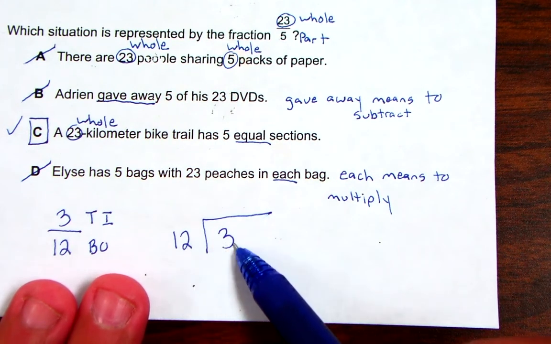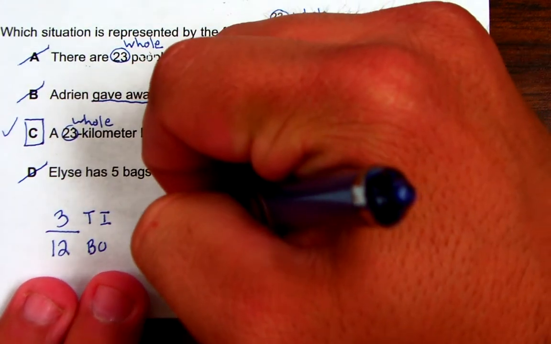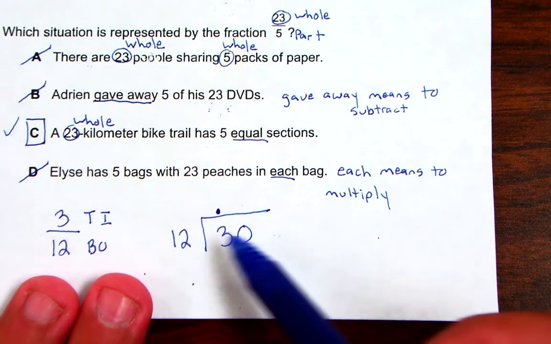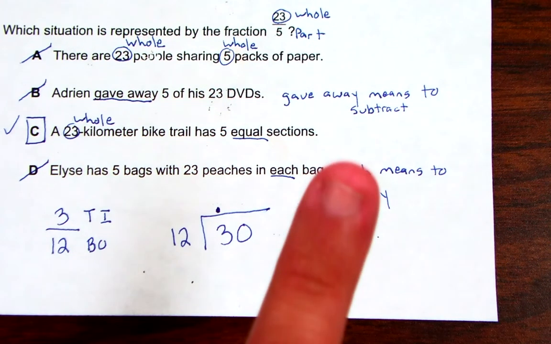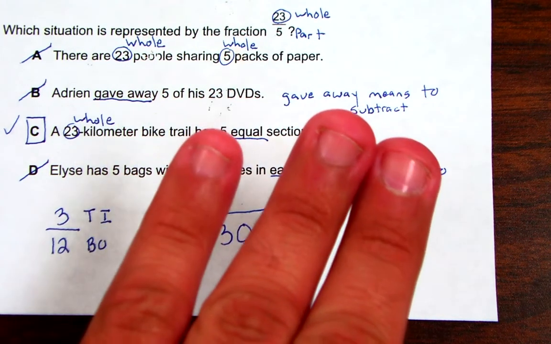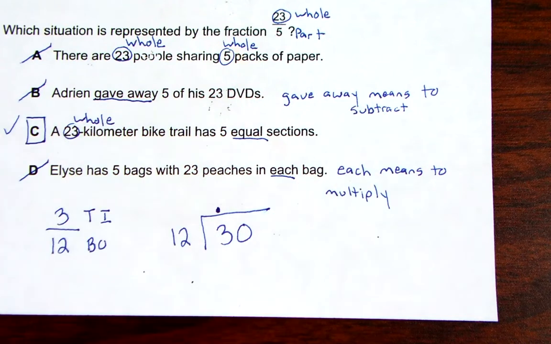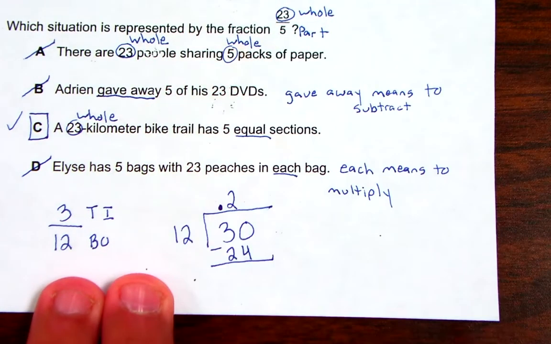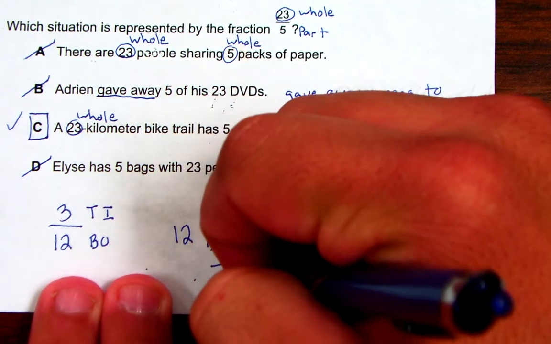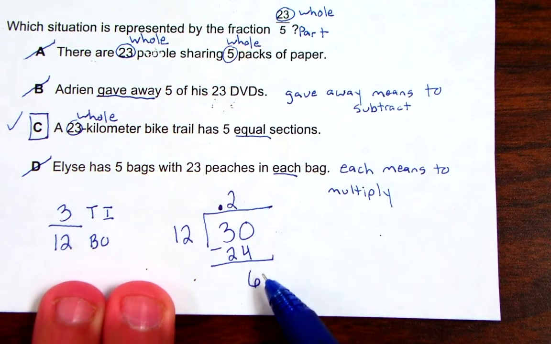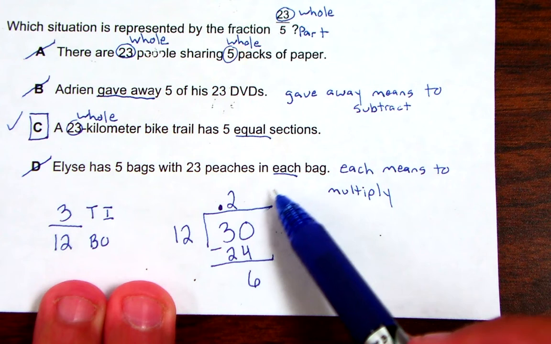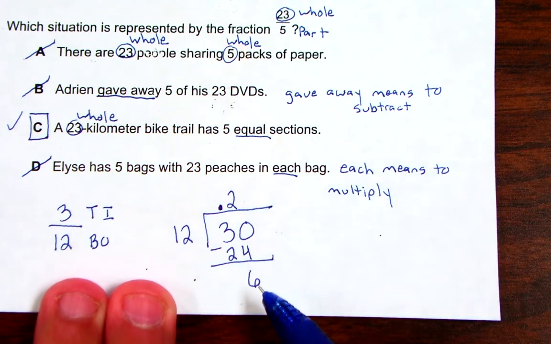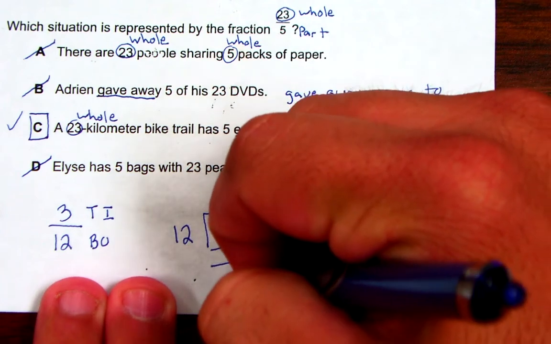Alright, let's do the math. Can 12 go into 3? No, it cannot. So I put a decimal up top and add a 0. How many times can 12 go into 30 evenly? Well, 12, 24, 36 is too much, so it only goes in there twice. 30 minus 24 is 6. Now notice how we have a remainder of 6. You're not going to put R6 up here. You can't do that. If you have a remainder, we're going to add a 0 behind it.